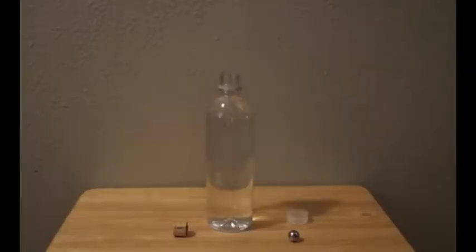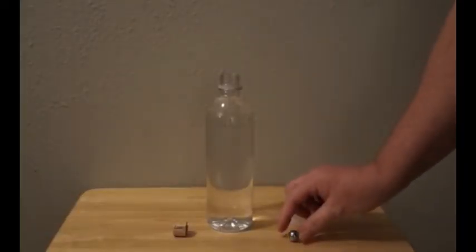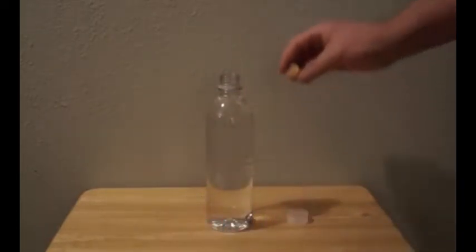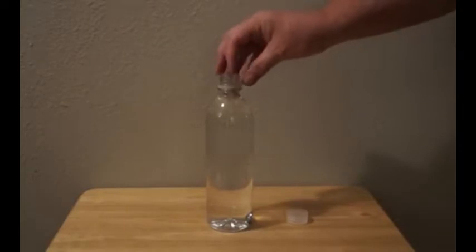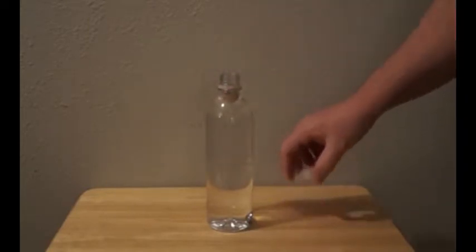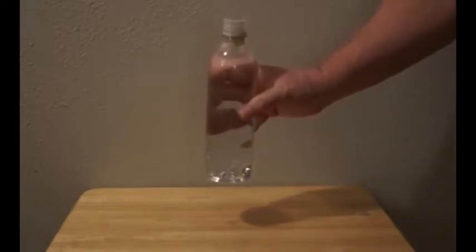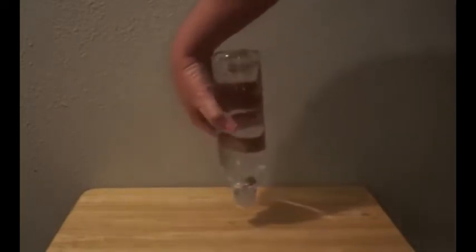Here is a very simple experiment. Put a ball and a cork in a filled water bottle. The ball drops to the bottom and the cork floats to the top. Now, turn the bottle over and they will switch positions. No matter how you turn the bottle, the cork will seek the highest point and the ball the lowest point.